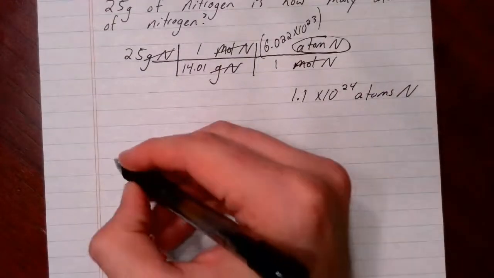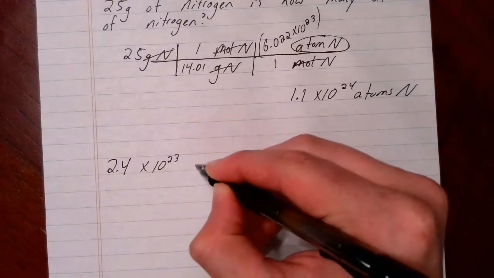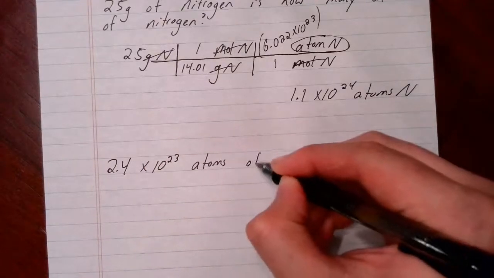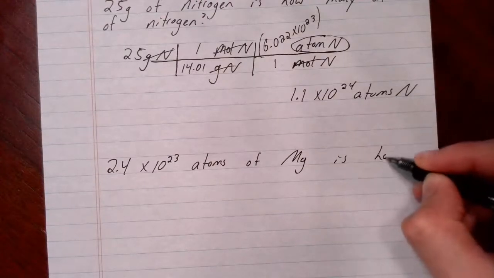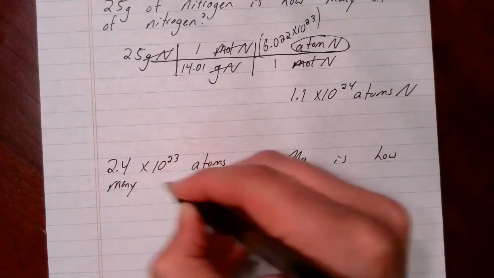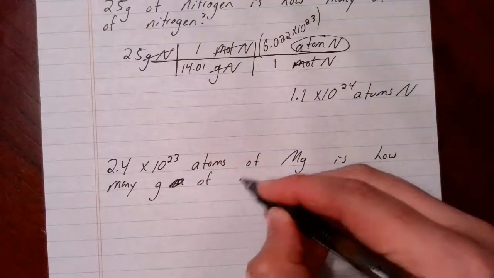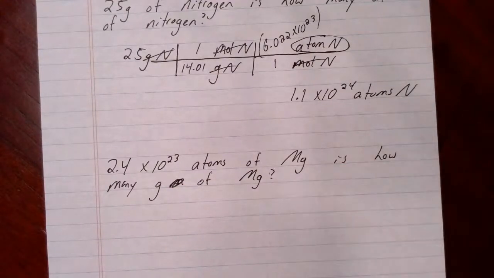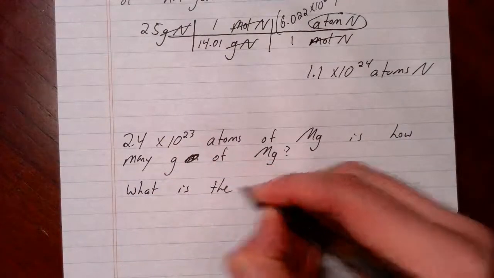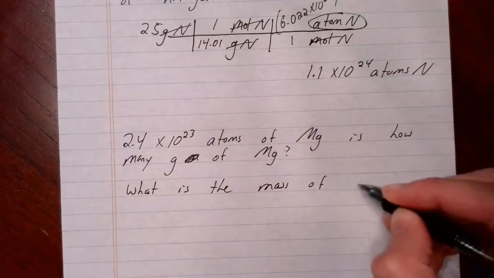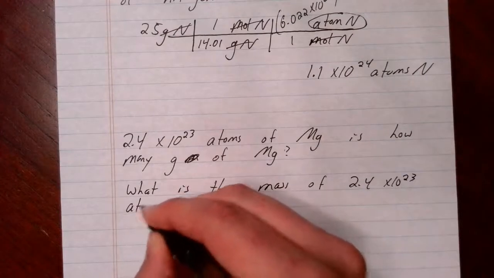Okay, so let's try another one. Let's say 2.4 times 10 to the 23rd atoms of, we'll change it up and say magnesium is how many moles? No, excuse me, not moles. We'll say how many grams. Or another way to word that is, what is the mass of 2.4 times 10 to the 23rd atoms of magnesium?